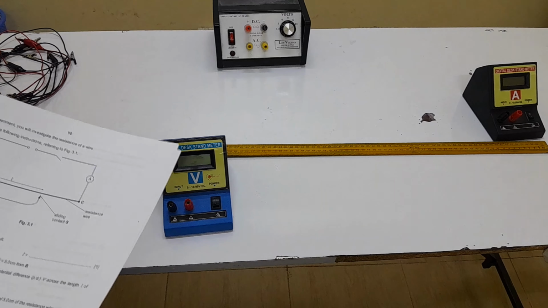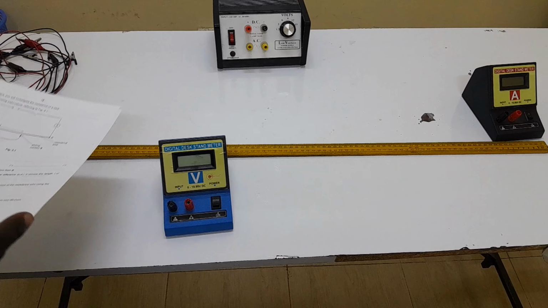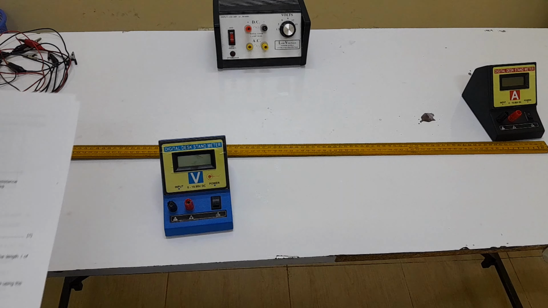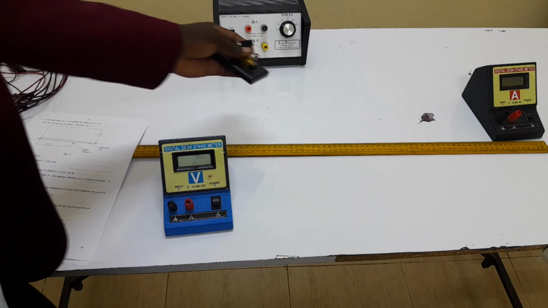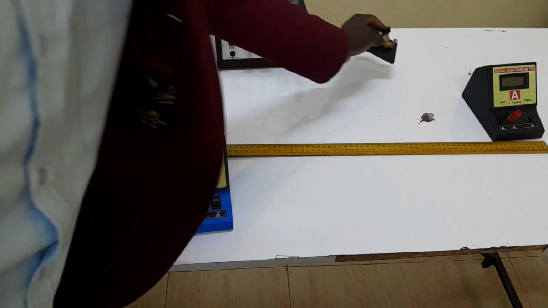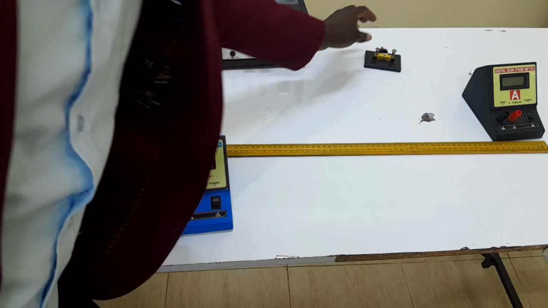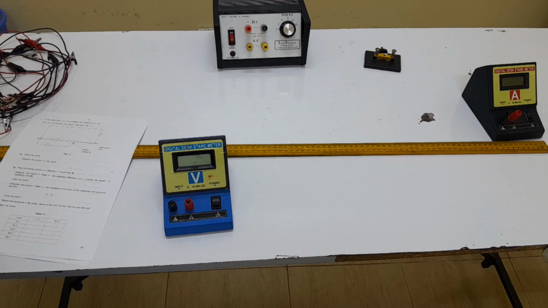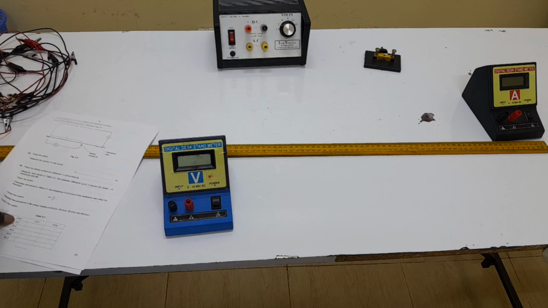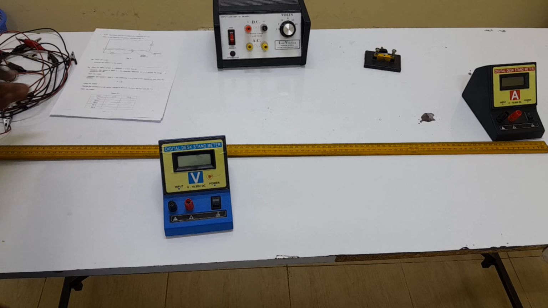All right, so there is something missing here. There is a switch that is missing. And the switch is here, and it's open. So everything is now set. Our work is now to start doing the connection.